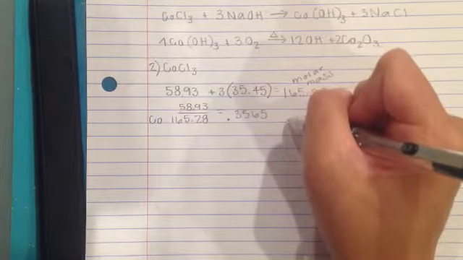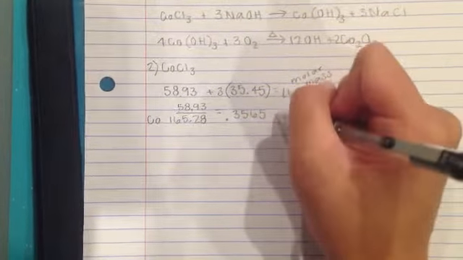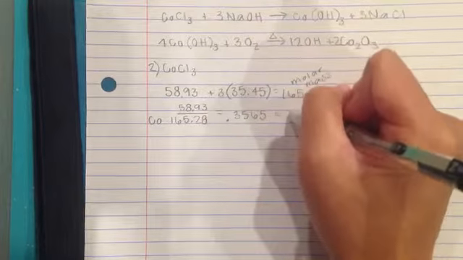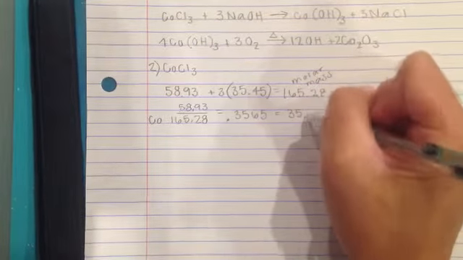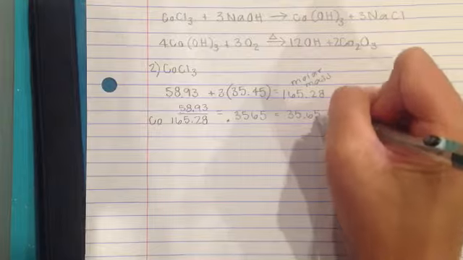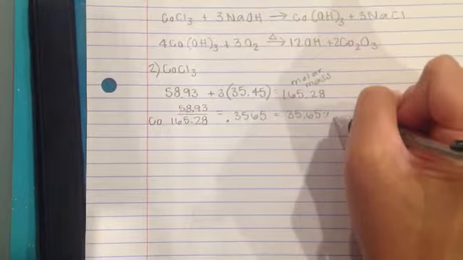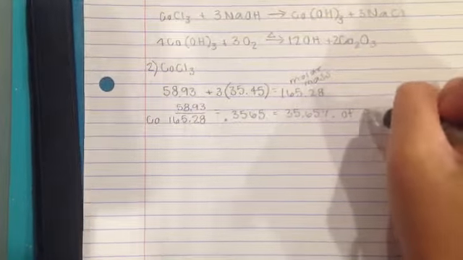Then you multiply that by 100, equaling 35.65% of cobalt.